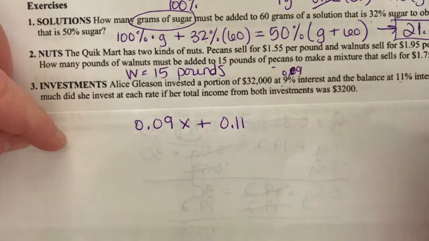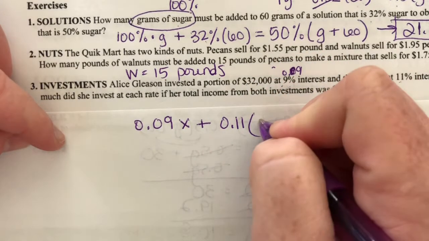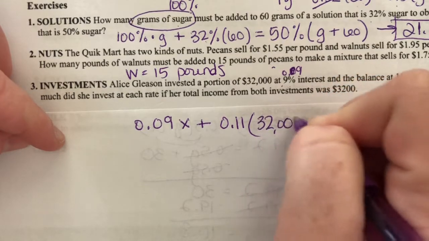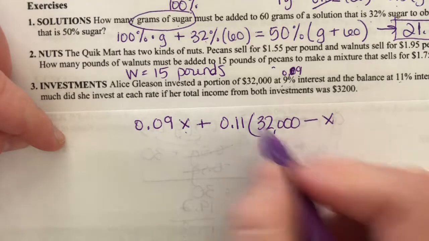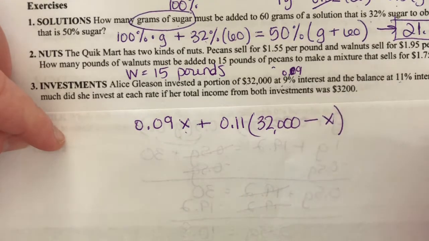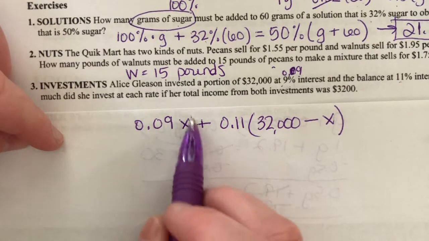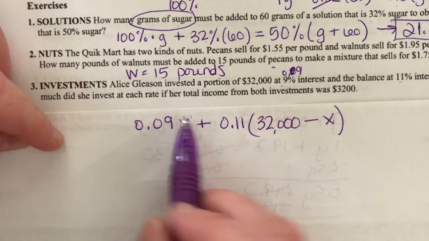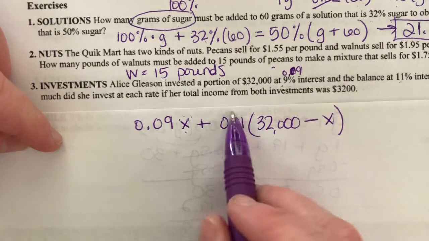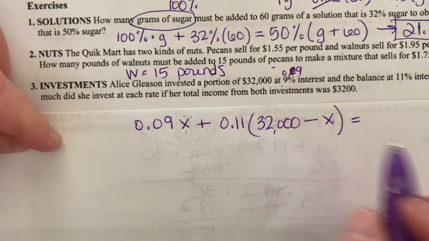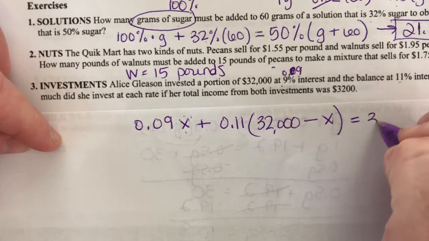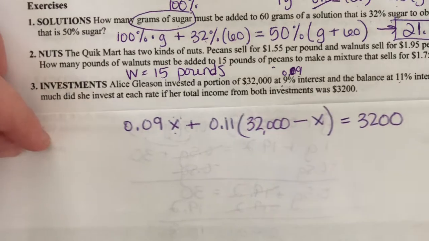And the rest of it would be the entire $32,000 minus whatever she invested up here. Leaves me the rest of it, right? So out of $32,000, she invested some of it at 9%, and she invested the rest of it at 11%. So total together, those investments gave her $3,200 at the end.